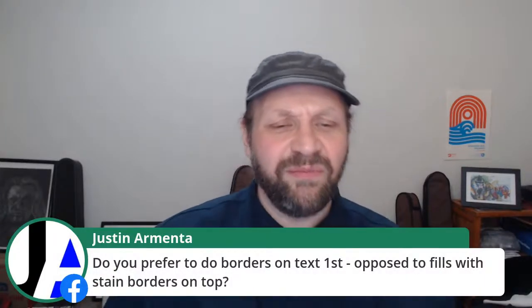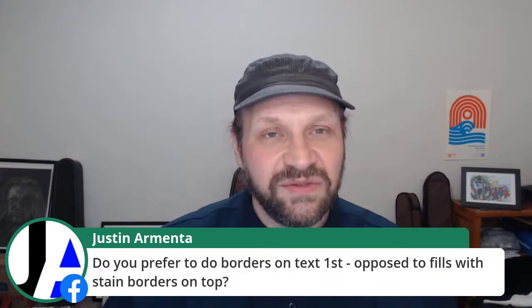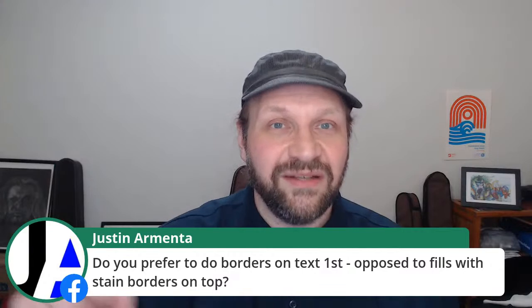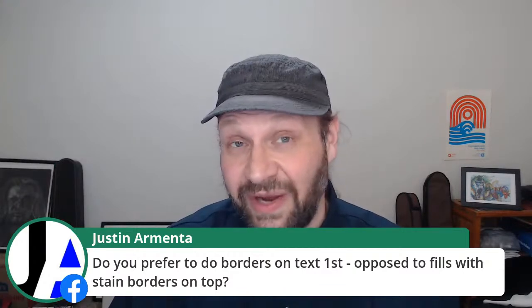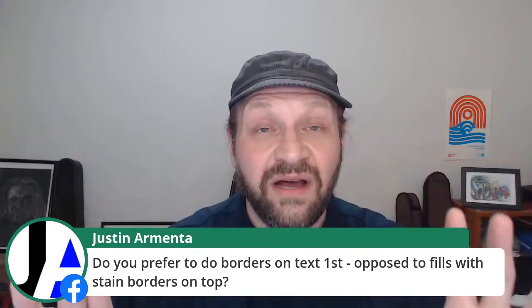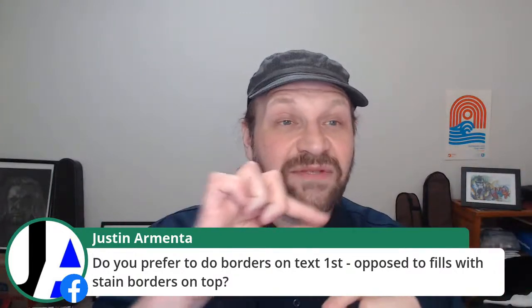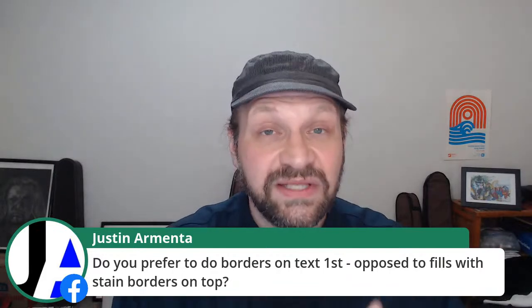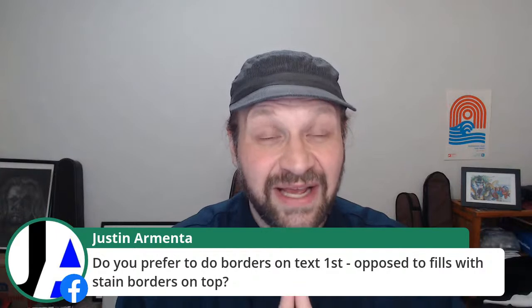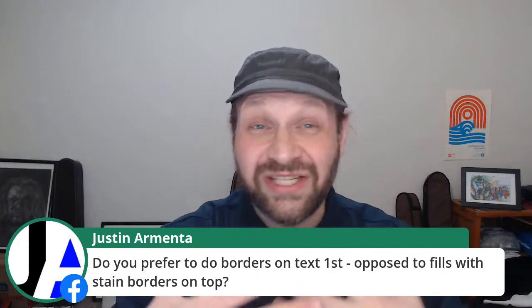Justin says, do you prefer to do borders on text first as opposed to fills with satin borders on top? No. Sometimes I'll do fills with satin borders on top. This particular run, I was answering a bunch of questions from people who had done it that way. Frequently, I will do a fully filled area of color and then do satin borders on top to define the interior elements. What I will say is, sometimes I really have a desire to have the colored element of the text be on top texturally.